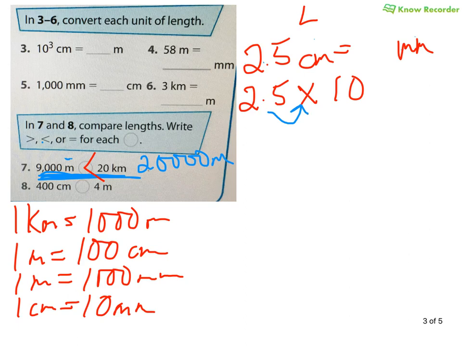And here I'm shifting a decimal. Sorry. Realistically, I should take this 5 and shift it to the left, but I don't want to confuse you. So we're going to shift to the right to make this greater. The decimal will go here now. You have 25 millimeters.